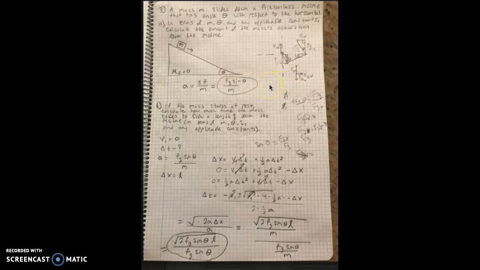So part B reads, if the mass starts at rest, calculate how much time the mass takes to slide a length L down the incline in terms of m, theta, L, and any applicable constants. So I have constant acceleration here. So I'm going to write out my givens. V1 equals 0. I'm looking for delta t. Acceleration I just found, and delta x equals L.